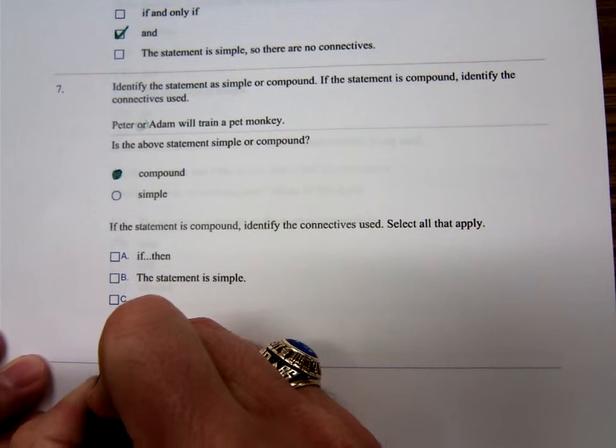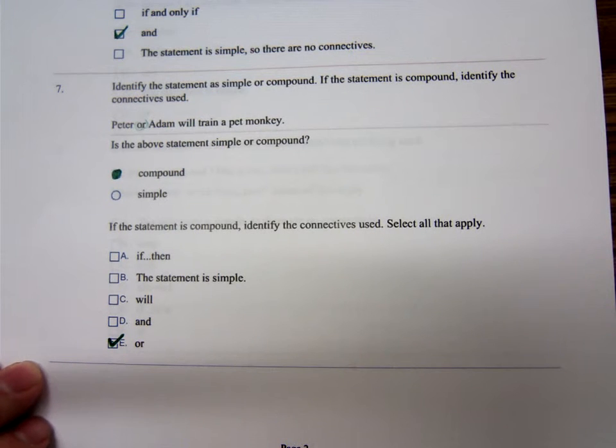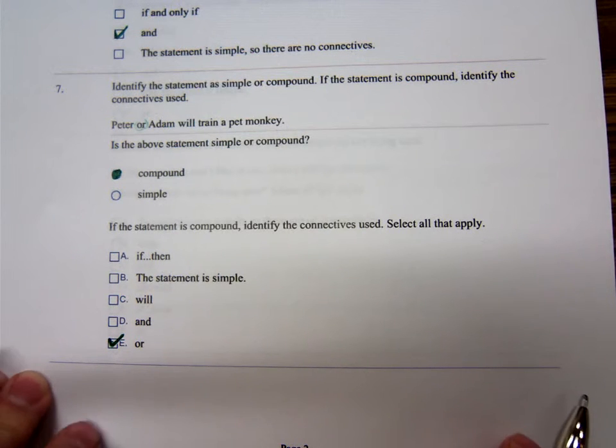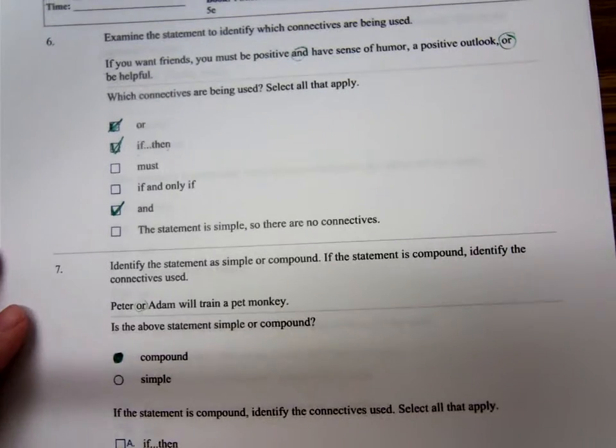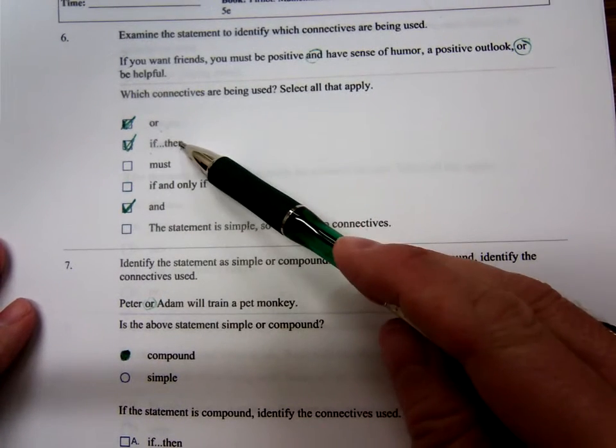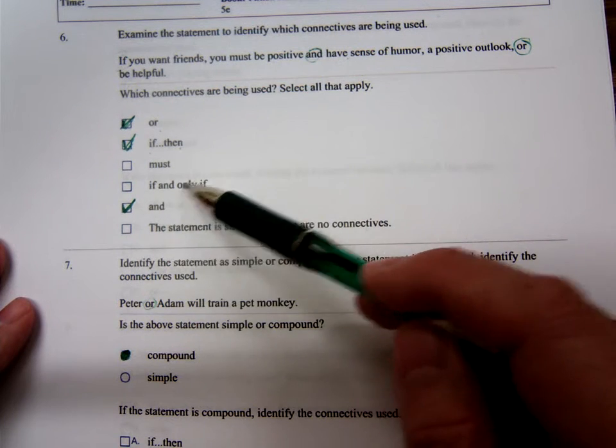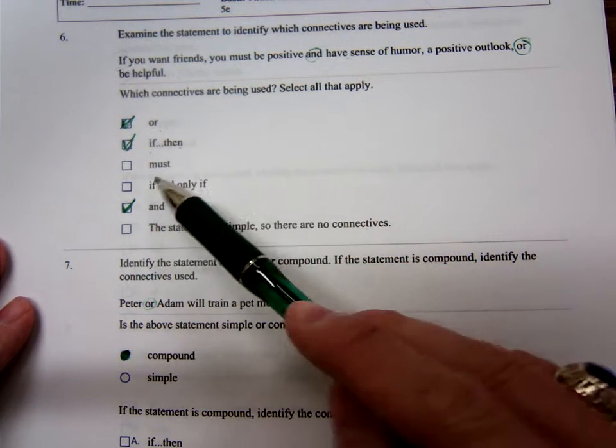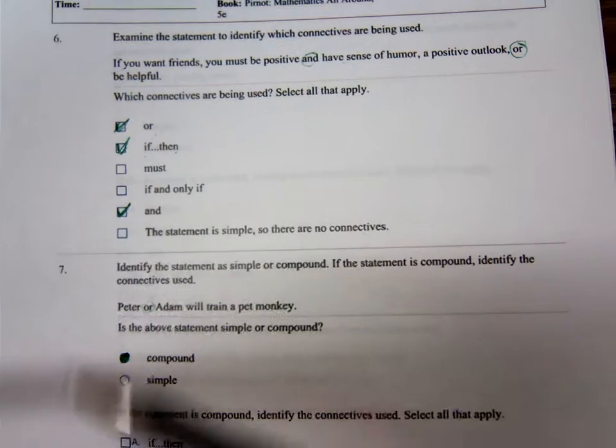Or is the connective that's being used there. Simple statements have no connectives. The connectives that you'll see are or, if, then, and, if and only if. Must is not a connective. Okay.